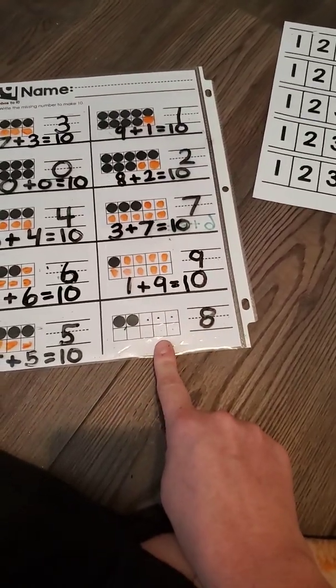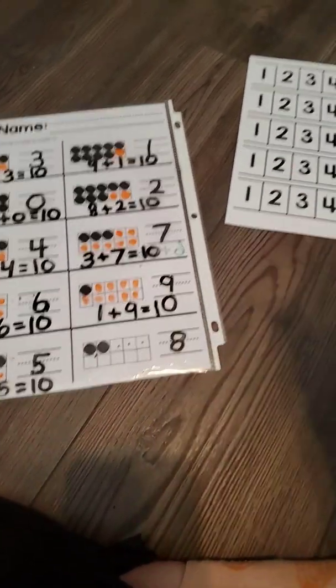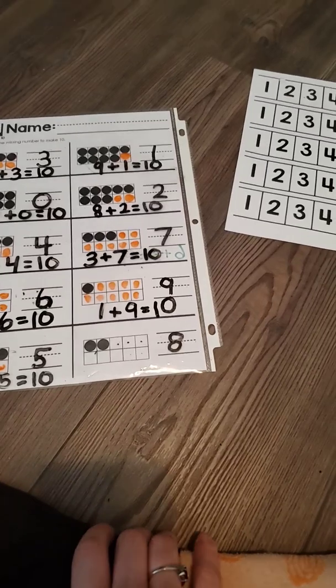Go ahead and write the math sentence for me, and then we'll do it on our number line, and I'll see if you guys can do it with me, okay?